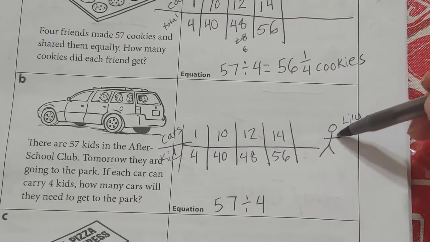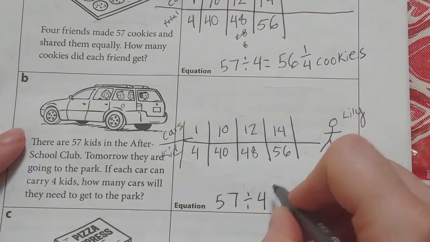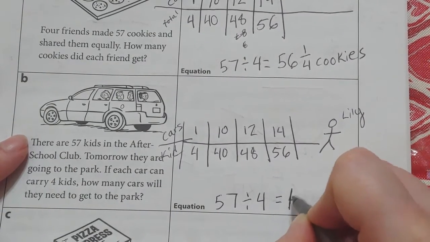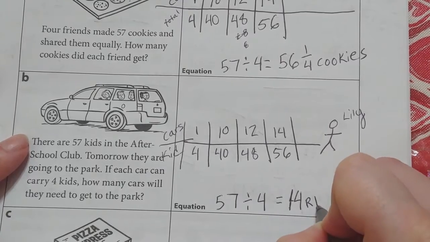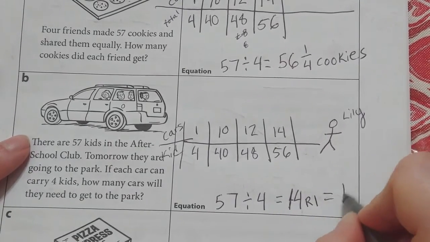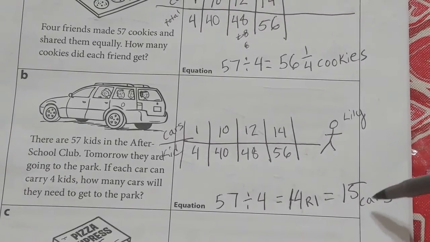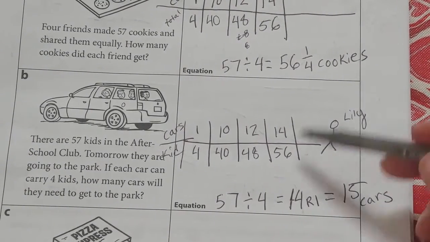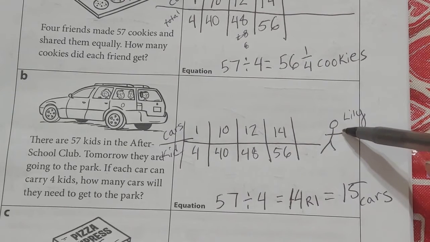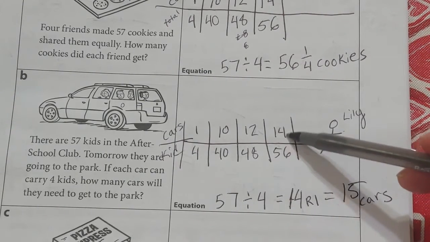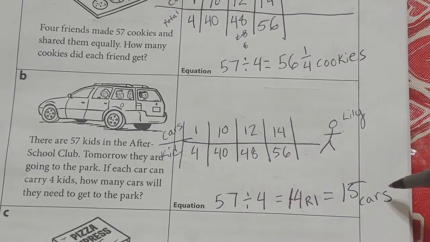No. Lily still wants to go. So you're going to say 14, remainder 1, right? 1 left over, which means you need 15 cars. You're going to round up. Everyone gets to go, so we need 1 more car. Even though that car only has 1 kid in it, maybe somebody from one of the other 14 will come join Lily so she's not all by herself.